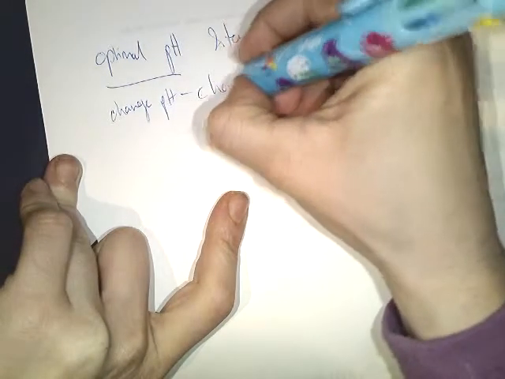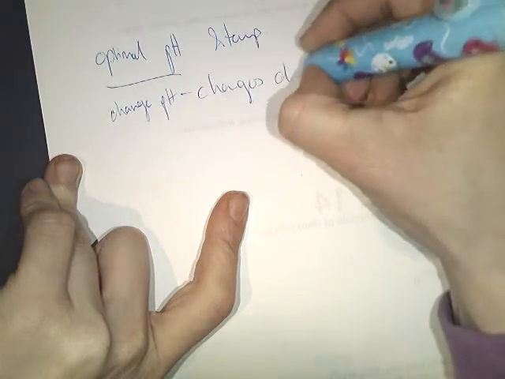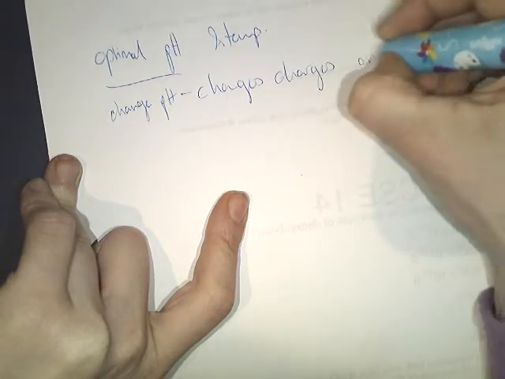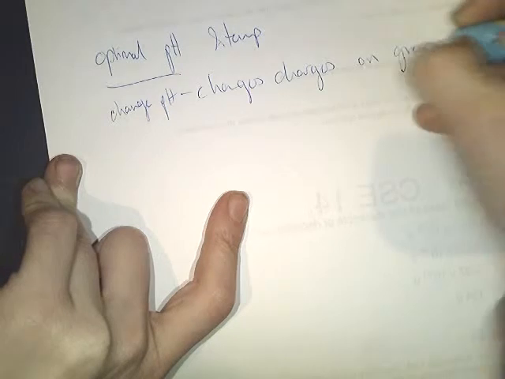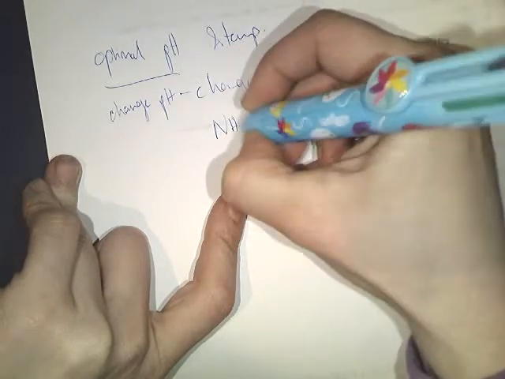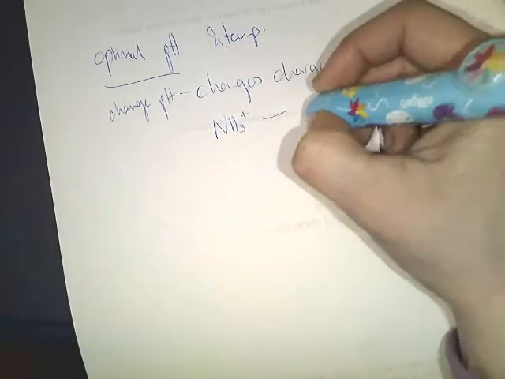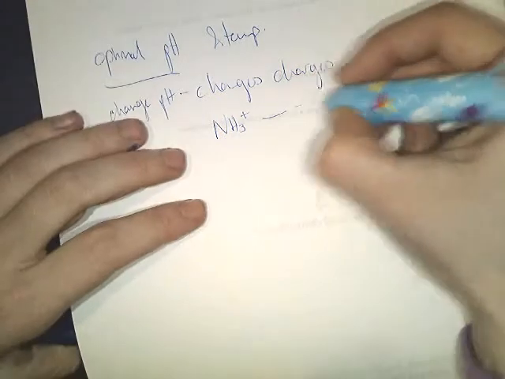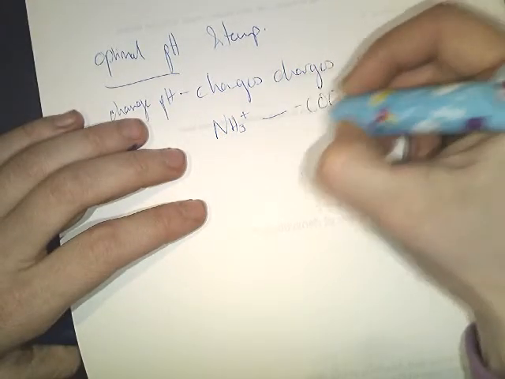And we'll explain why. So, when we change the pH, we risk changes in charges on groups. Let's say that these two are bonded together in the enzyme's tertiary structure via an ionic bond.